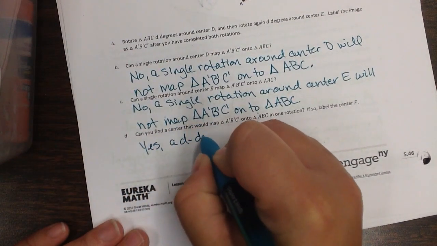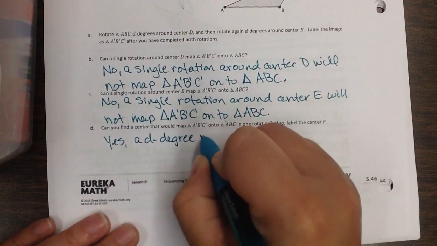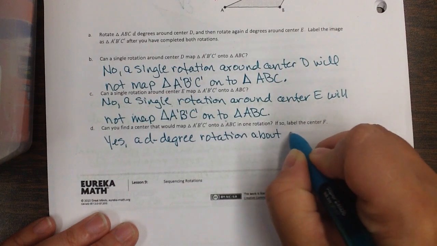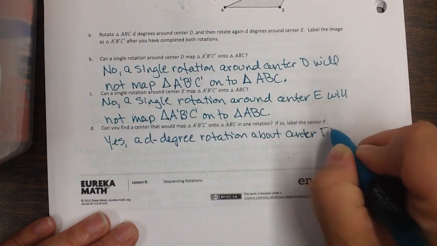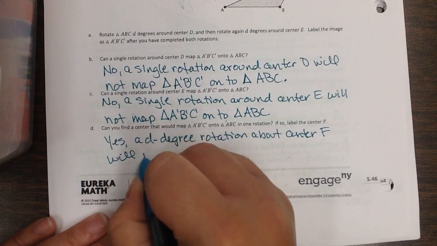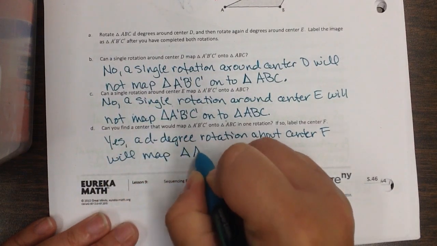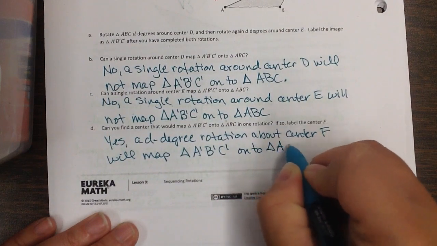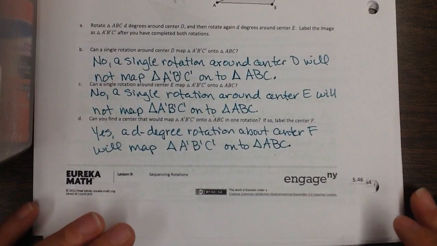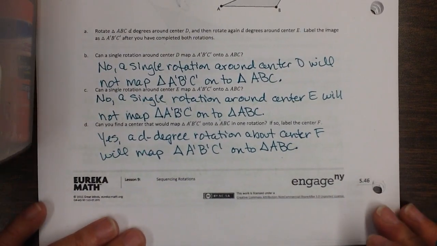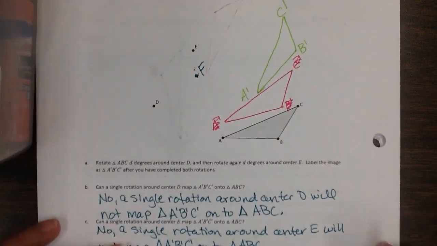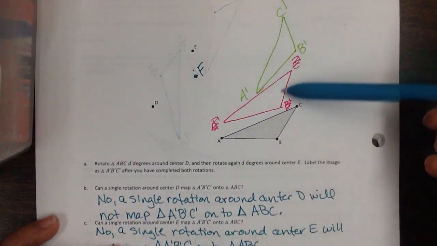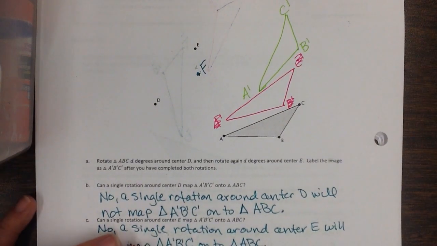Okay, so this would be, yes, a D degree rotation about center F will map triangle A prime, B prime, C prime onto triangle A, B, C. Okay, so it won't be the points given. It'll be somewhere in between your shapes, and you'll just have to trial and error it.